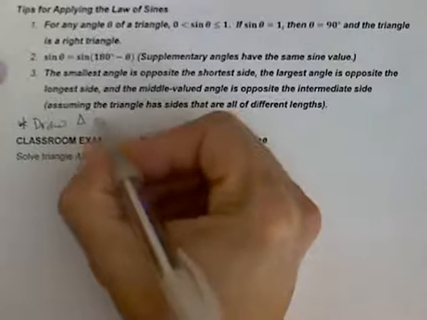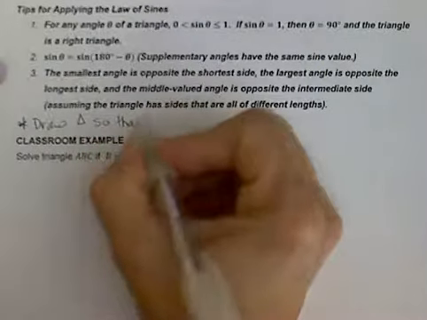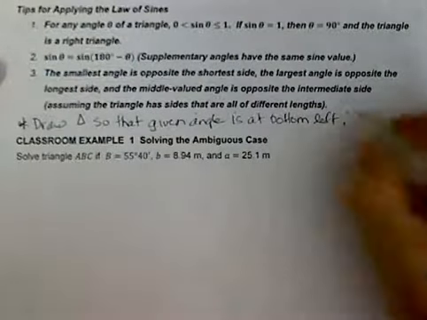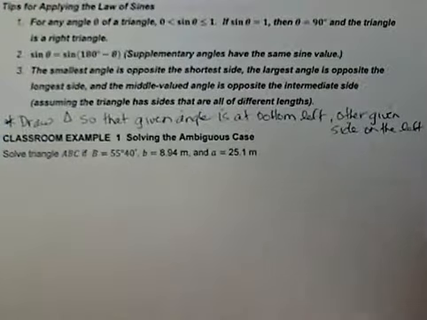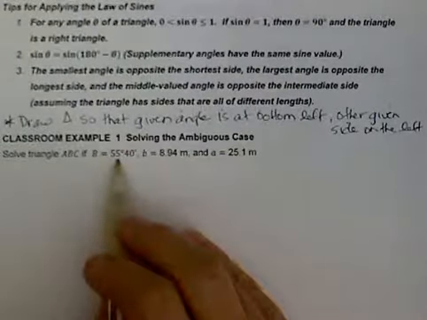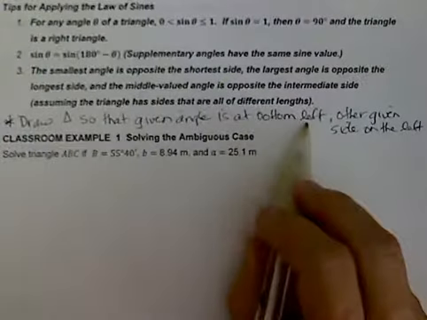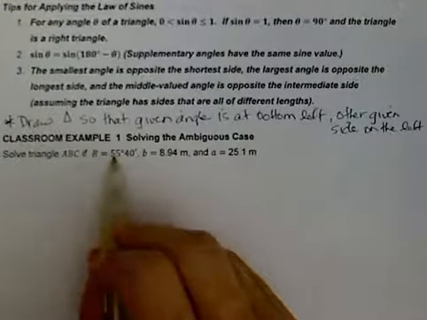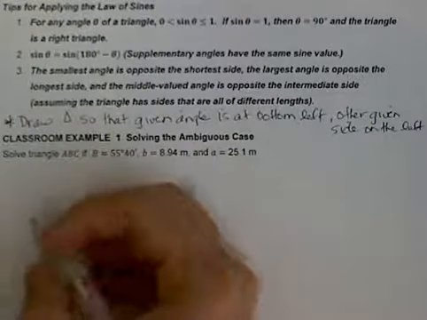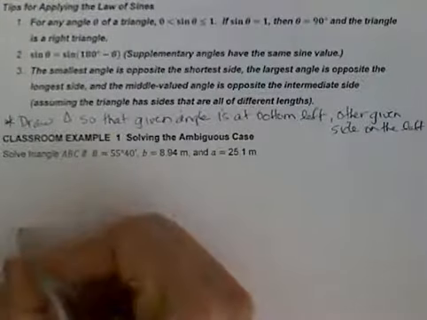So what I do is draw my triangle so that the given angle is at the bottom left and the other side that you're given is on the left. That way your triangle will always look the same regardless of what the different angles and sides are labeled as. So in this first example, we don't have our given angle labeled as A, so we're going to use this tip right away. But since my given angle is angle B, I'm going to make that one the one at the bottom left of my triangle.